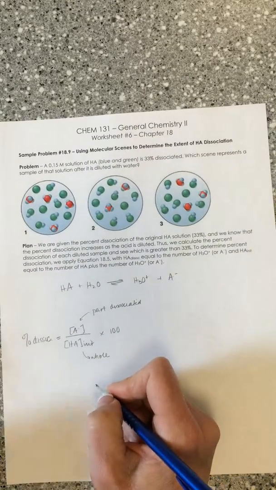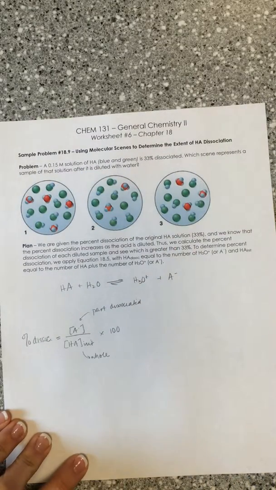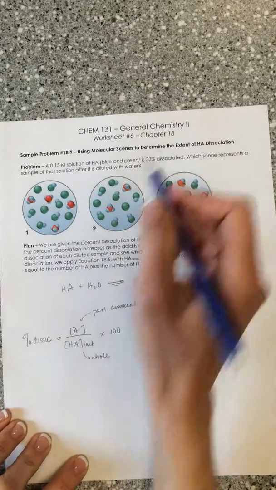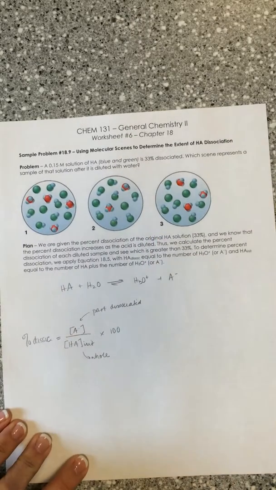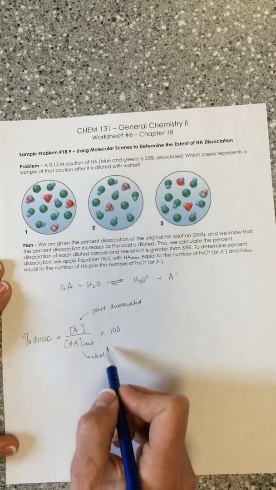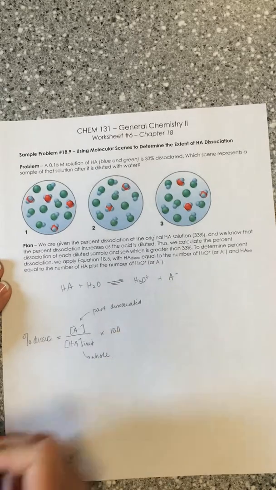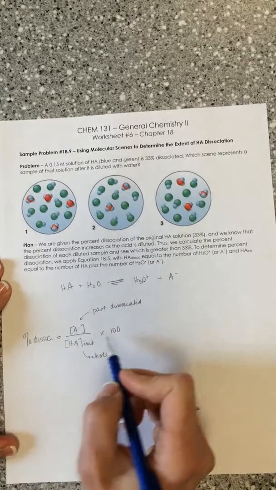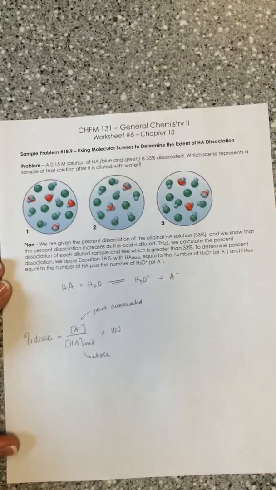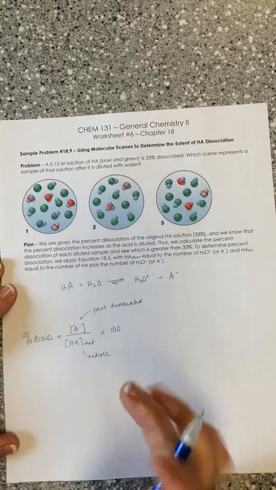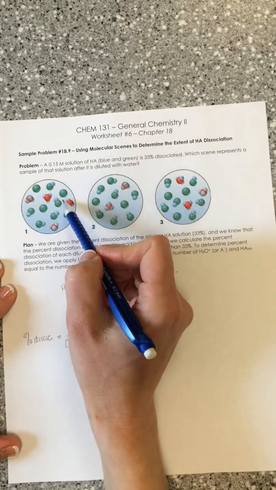So in this problem, it tells us that if we have a 0.15 molar solution of HA, it's going to be 33% dissociated. And so what we really need to do is look at how much acid we started with, how much got to break apart, and then figure out which one is equal to 33%.